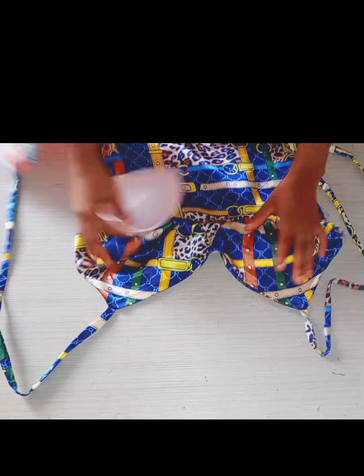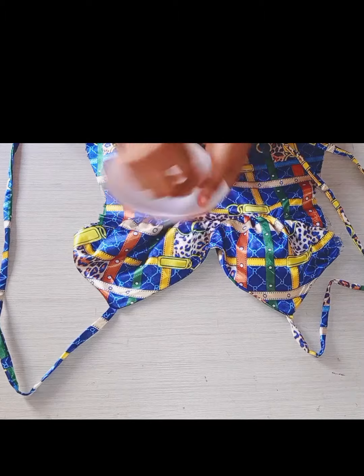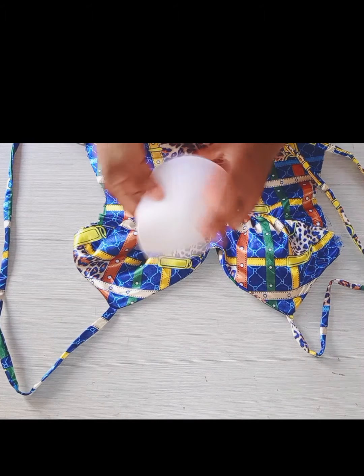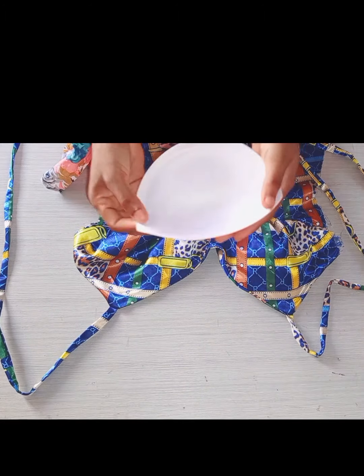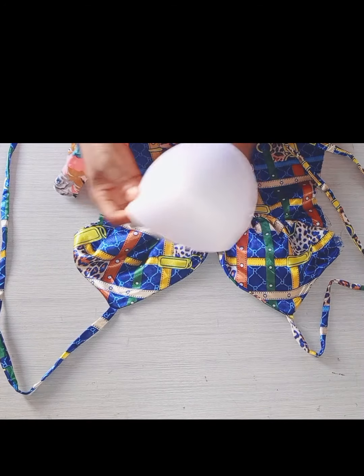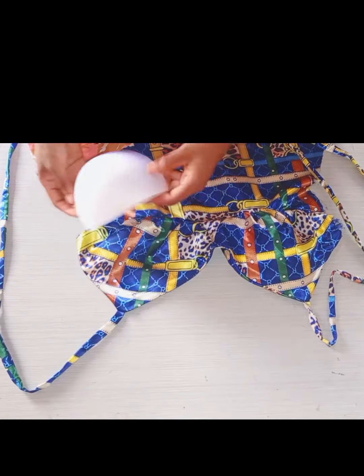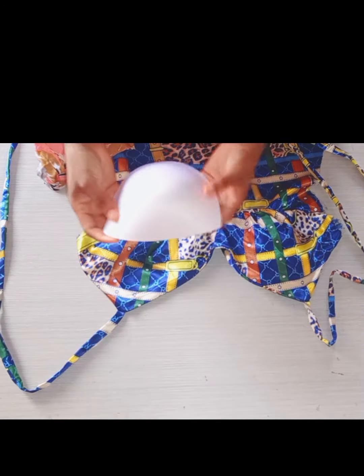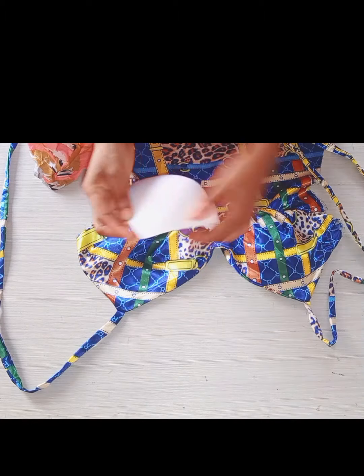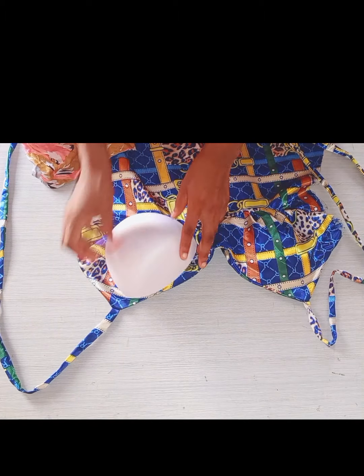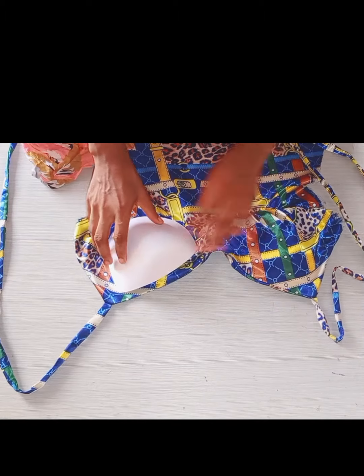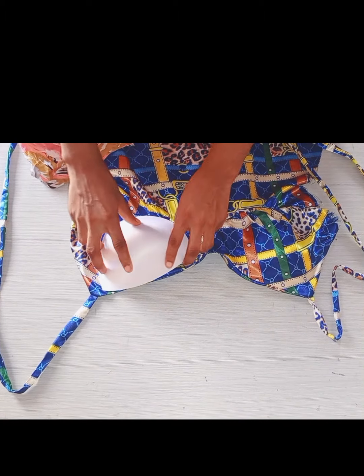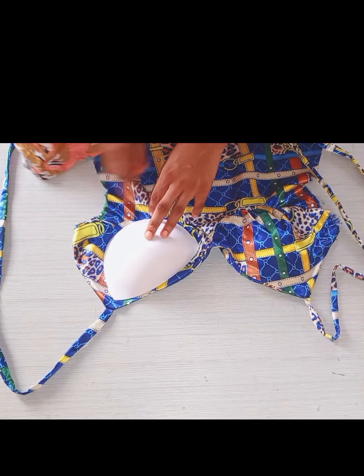The next thing I'm going to do now is to insert a cup. The essence of this cup now is to create a support on the chest area. So what I'm going to do now is to place the cup inside, making sure this edge of this cup is relaxing at this point where I have my strap, that is, it's facing the part where the strap is, like this. So when I'm inserting, I'm going to make sure I am inserting the cup this way.